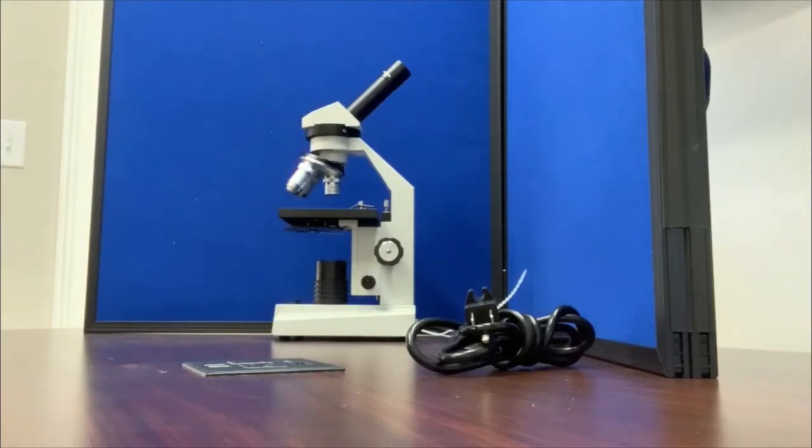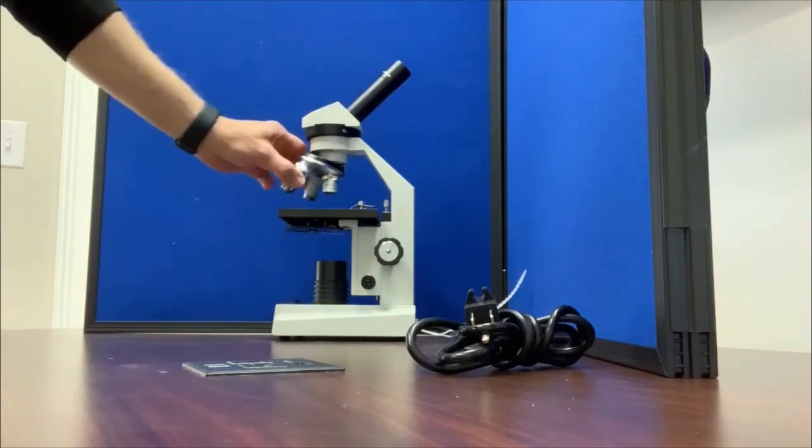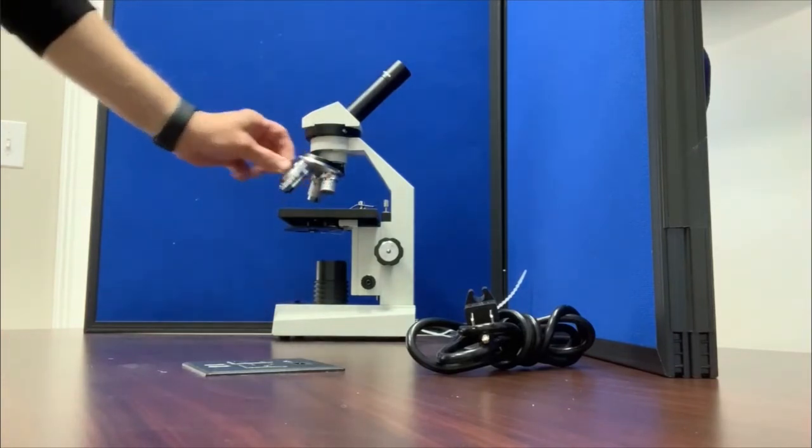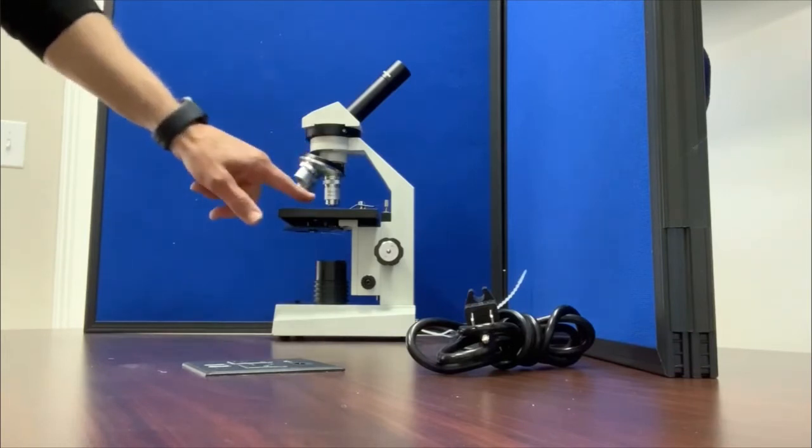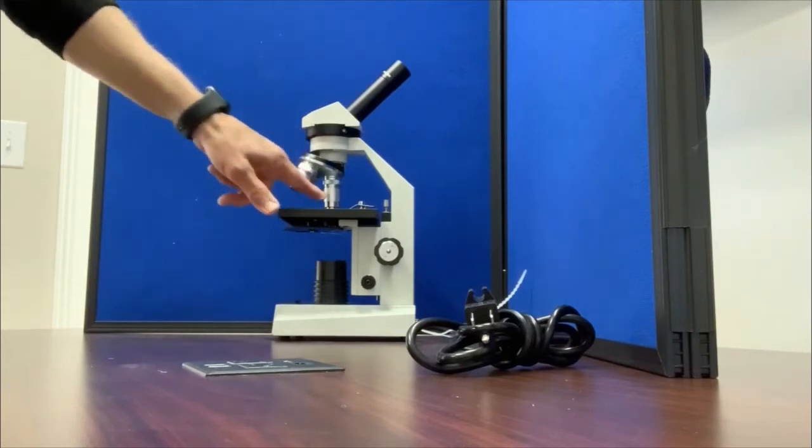The way you calculate magnification is you take the 10x eyepiece and you multiply it by the objective lens. So you get 40, 100, 400 power.